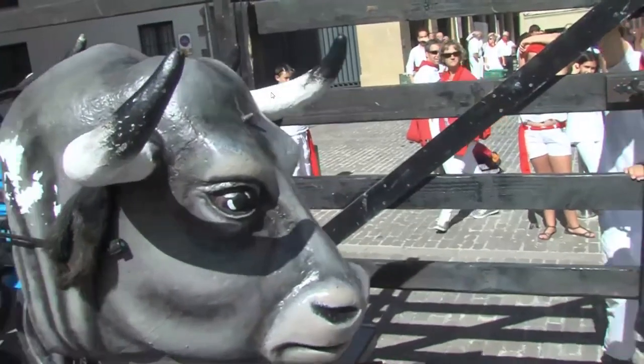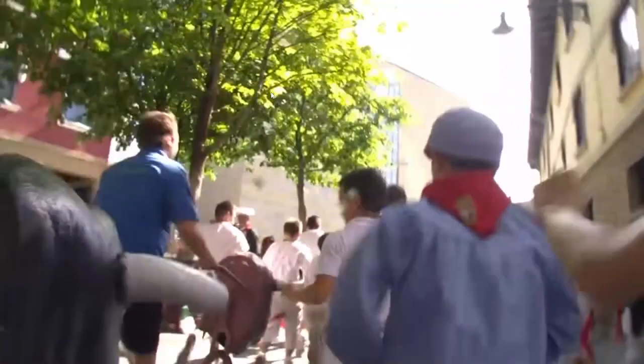Children in San Fermín are being raised with the bull runs. They're learning about it at school and they even have their own bull run. With bulls on wheels that spray water.